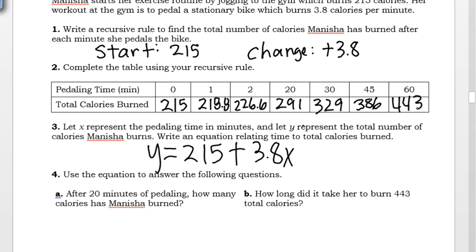But you can see by simply putting in how many enters we would have pushed in for the x, rather than actually having to hit enter 20 times, we get the same answer. And how long did it take to burn 443? I found the answer already right here. It took 60 minutes.